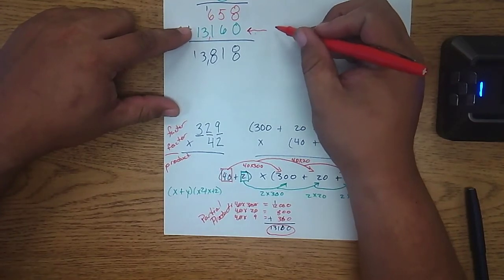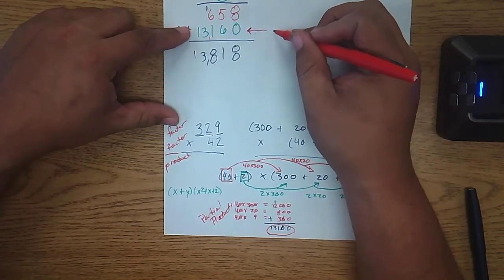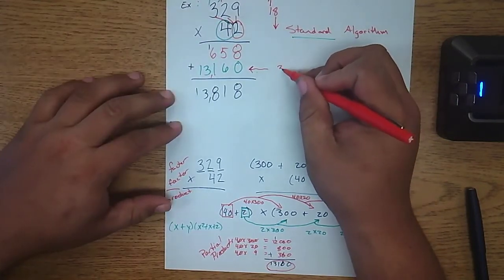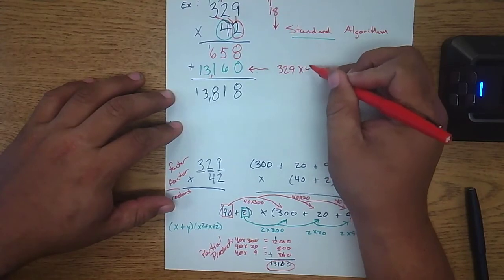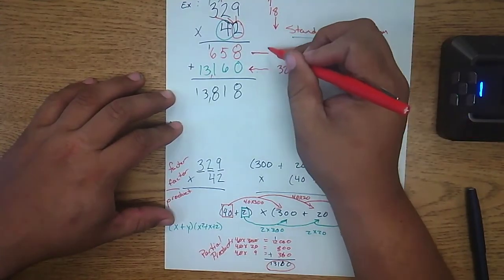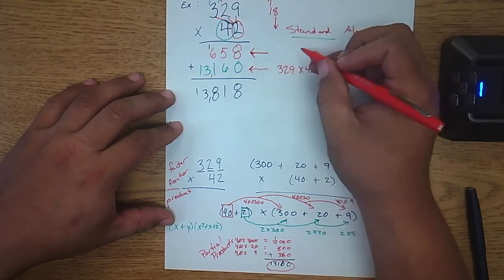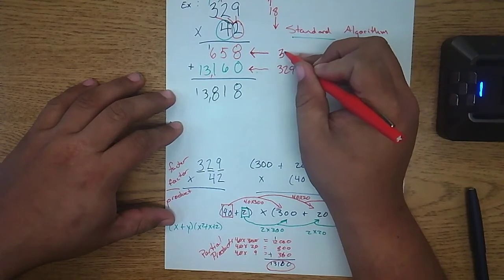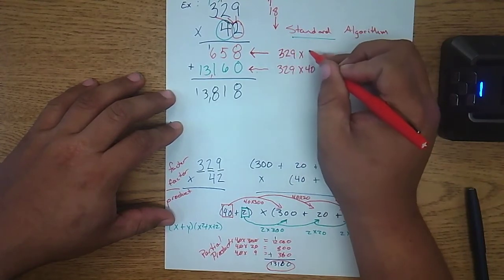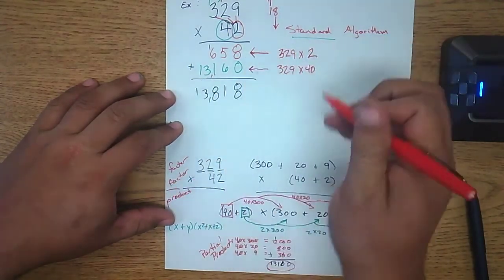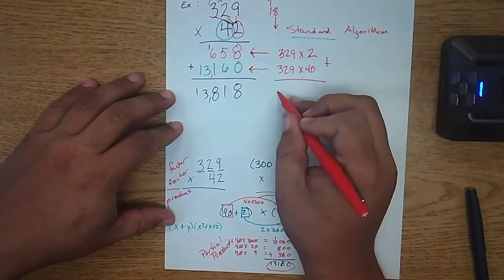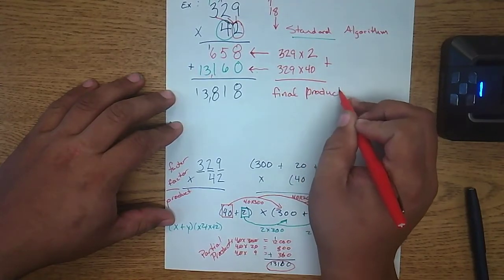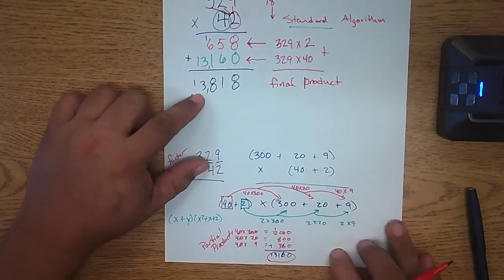That's something a lot of us didn't understand earlier. When we're using the standard algorithm, this is the partial product of the tens place times everything up top. We're looking at 329 times 40. At the same time, what we're about to see is that these top numbers, when we multiplied that 2, was us doing 329 times 2 and adding those two partial products up together to get the final product. So let's see if we can get that 13,818.